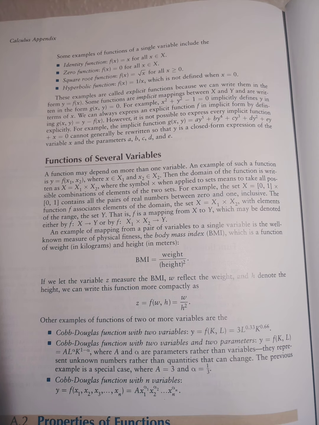Second bullet point, Cobb-Douglas function with 2 variables and 2 parameters, y equals f of capital K and capital L, which equals capital A times capital L to the power alpha, multiplied by capital K to the power 1 minus alpha, where capital A and alpha are parameters rather than variables.